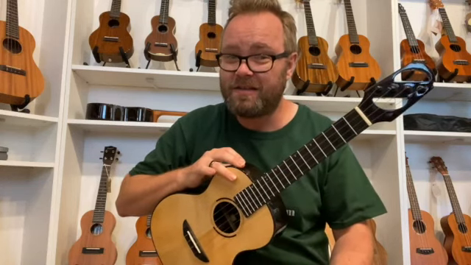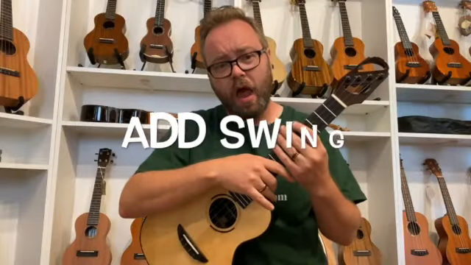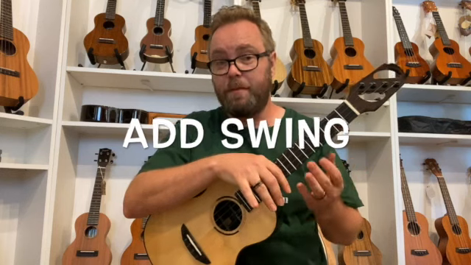Now, let's start to make that much more interesting by adding in those accents and syncopation. So we're going to start really simply by adding in a little bit of syncopation, and we're going to do something that you probably already do all the time in your ukulele playing really naturally, and we're going to swing it.